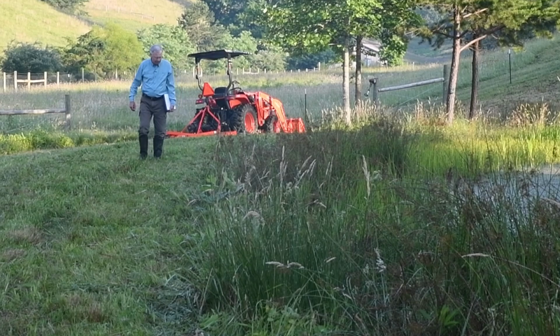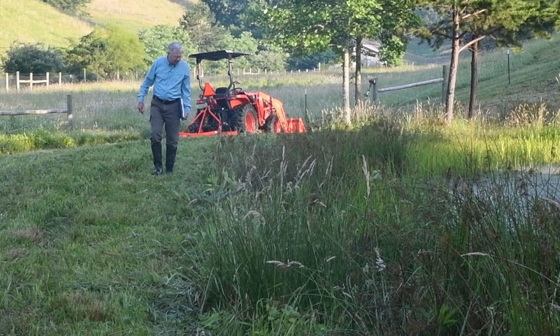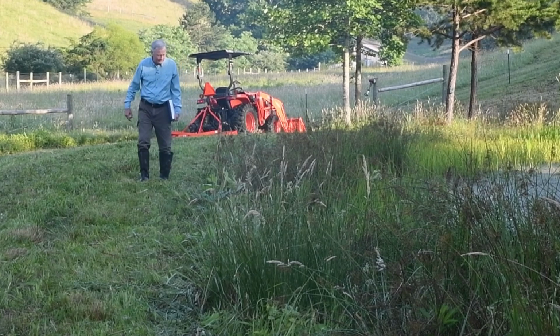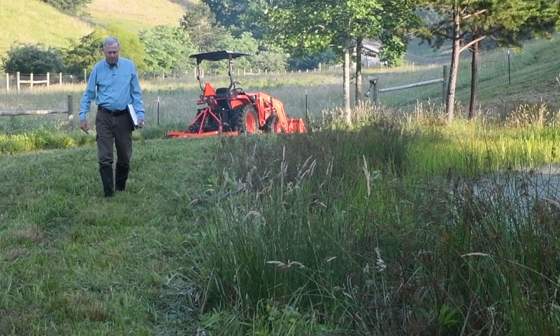There's no settling, there's no holes. I get in position so I could really see that water's edge because that's where the muskrat burrows would be easiest to detect. There's a few little ruts in the dam from when I mowed it when it was wet.